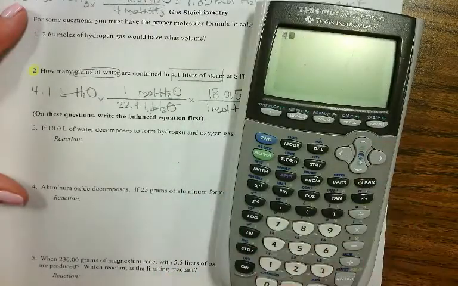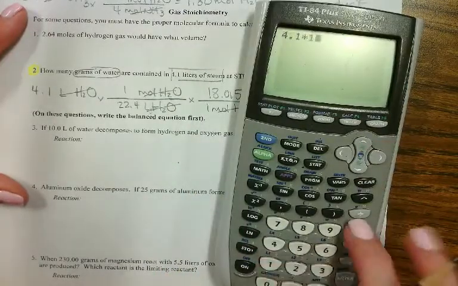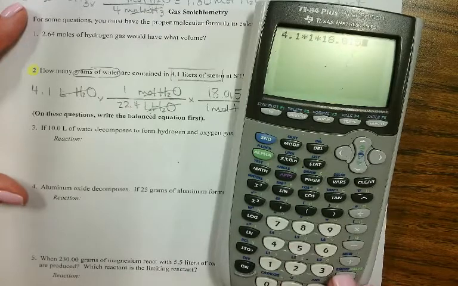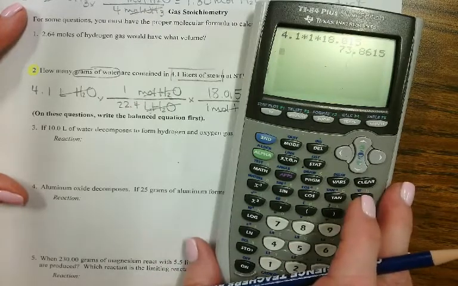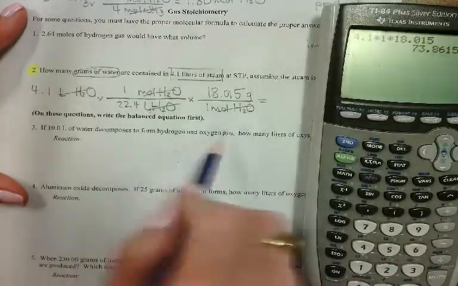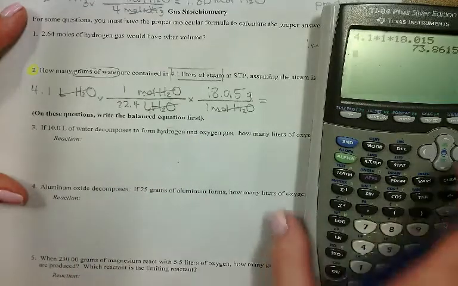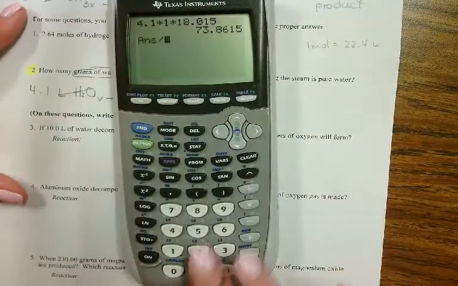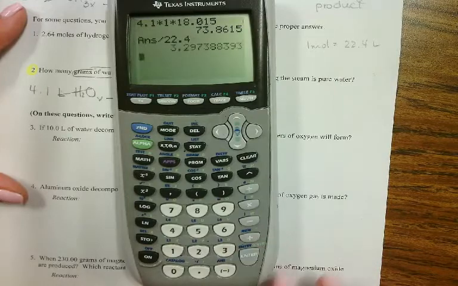So I'm going to multiply everything in my numerator: 4.1 times 1 times 18.015. And I get that number. Then I'm going to divide by what's in my denominator. What's in my denominator? 22.4. So I'm going to divide that by 22.4, and I will have the grams of water.